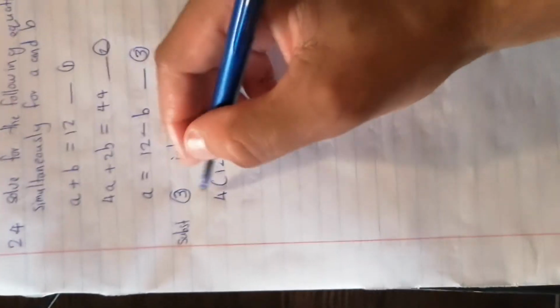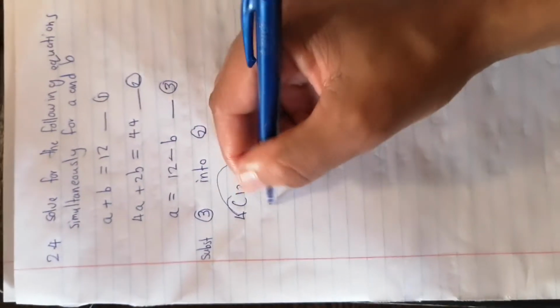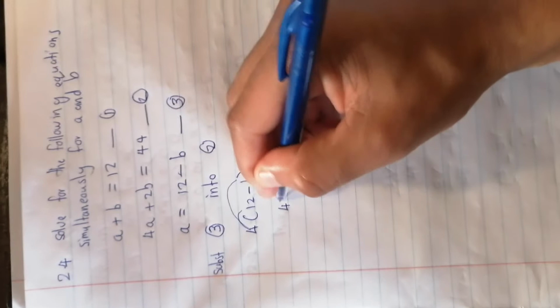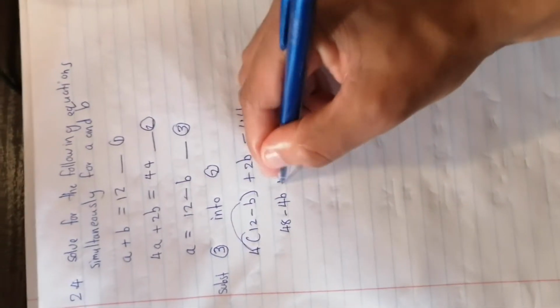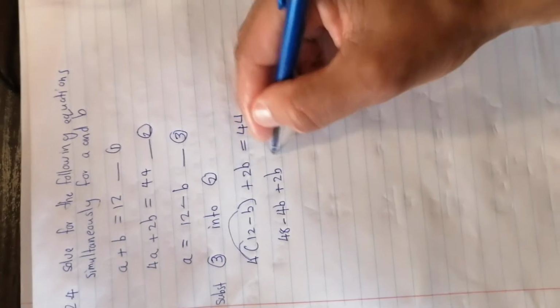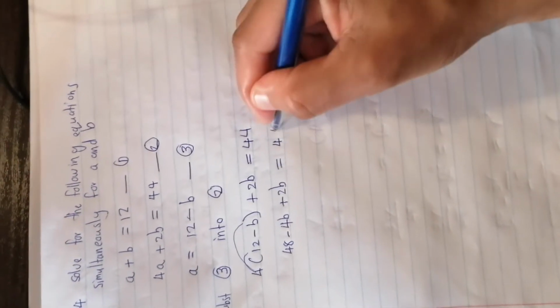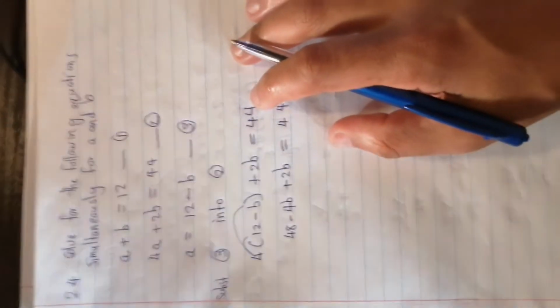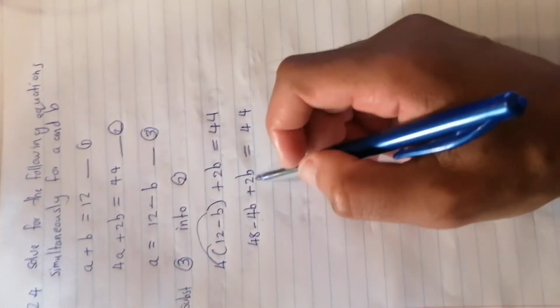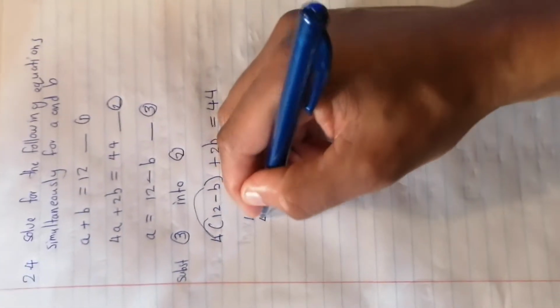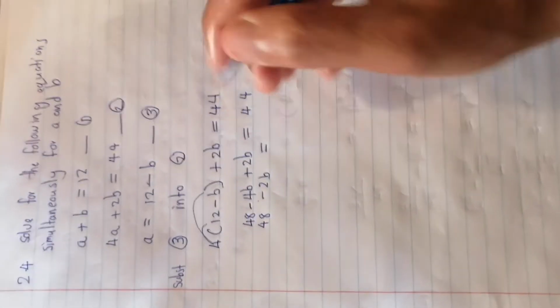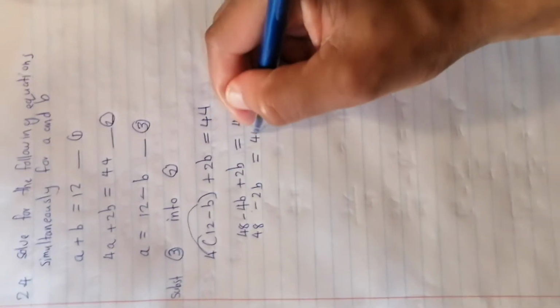Then I can distribute this 4. And this becomes 4 times 12, which is 48, minus 4B plus 2B is equals to 44. So we have minus 4B plus 2B, which becomes minus 2B. So we have 48 minus 2B, which equals to 44.